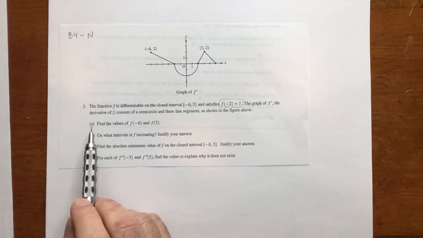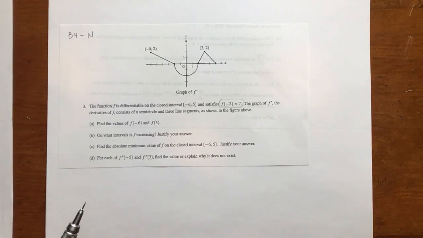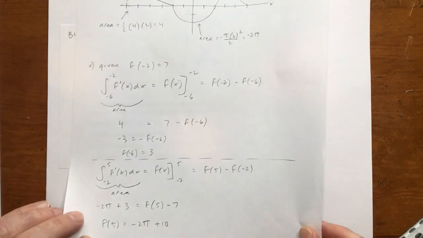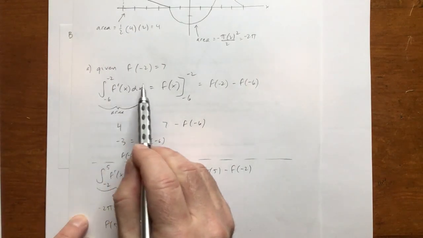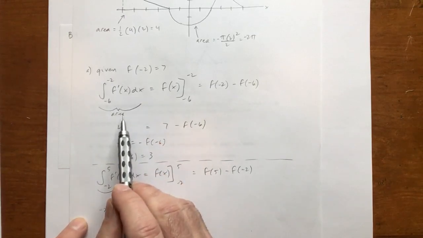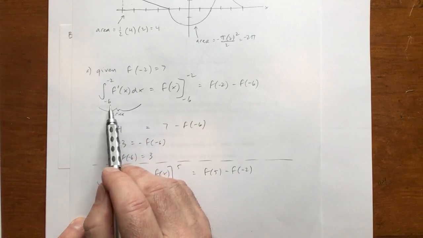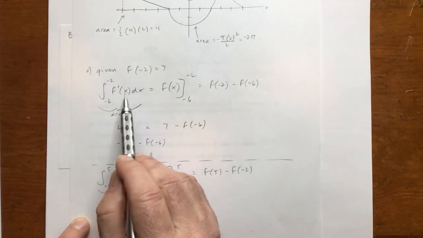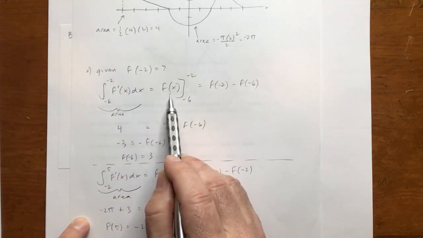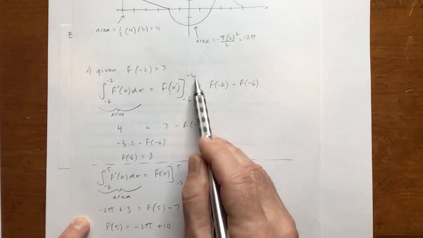Okay, so now, part A. Find the value of f of -6. Okay, so if I set this integral up, what I'm finding is the area under this curve from -6 to -2. So I would antiderive and I get the antiderivative, which is f, and I have to evaluate it for these two limits.